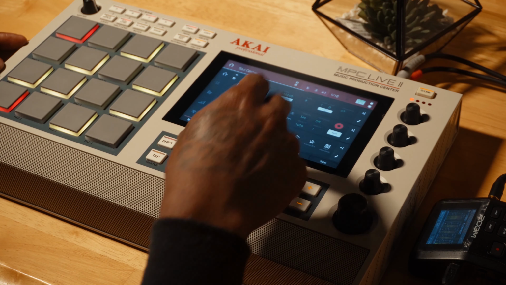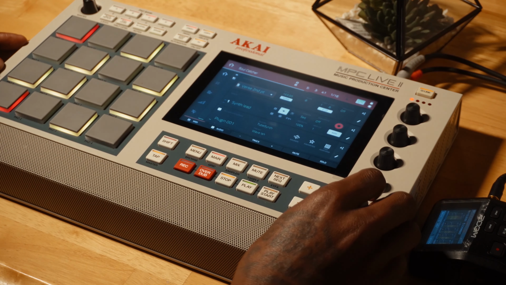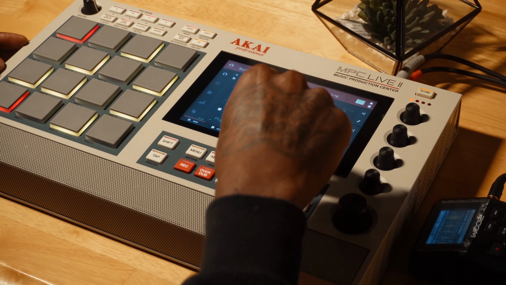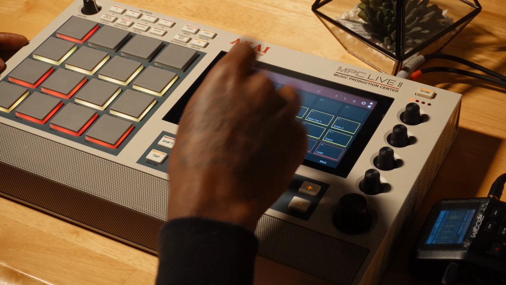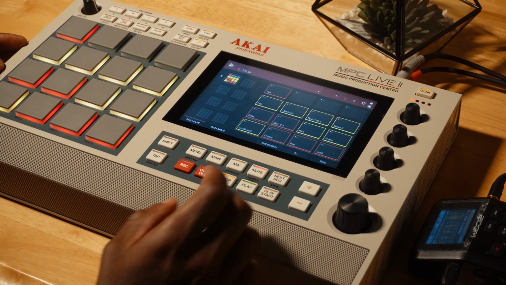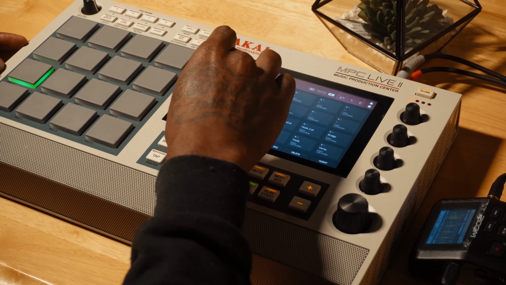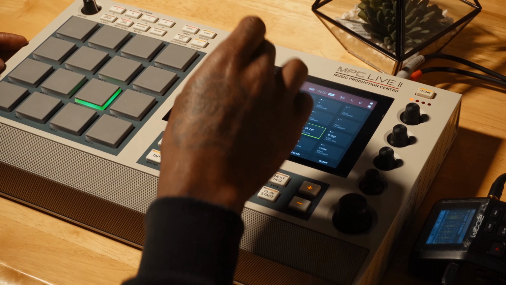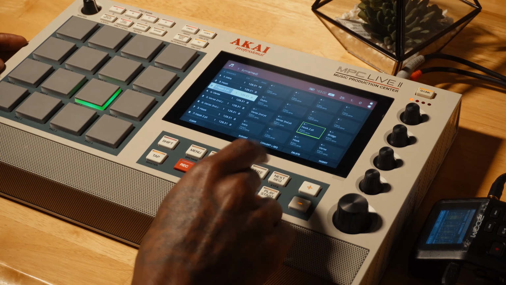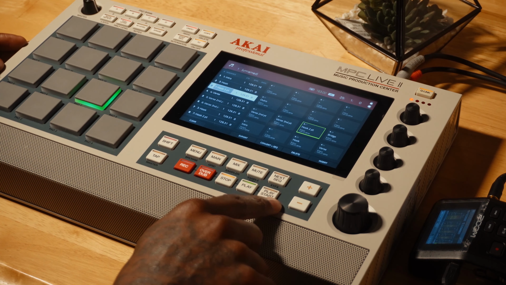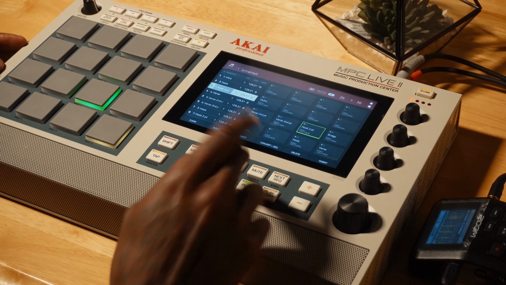Actually, what I want to do is, I just heard it, so I'm going to mute the bass for the first part of the verse, and then we can just go back, menu, song mode, and then let's play from the hook part 2 going into the verse. And all you gotta do is press play. Don't press play start, because it's going to start over.